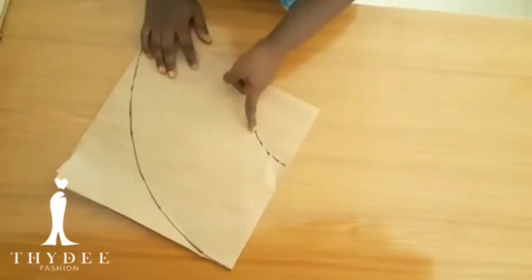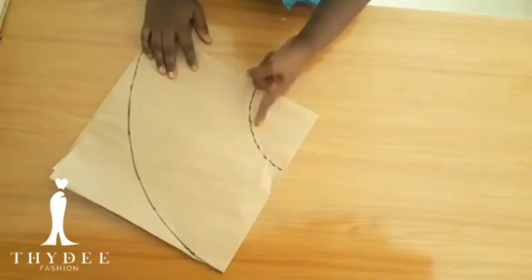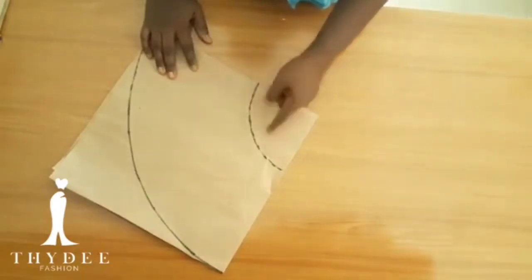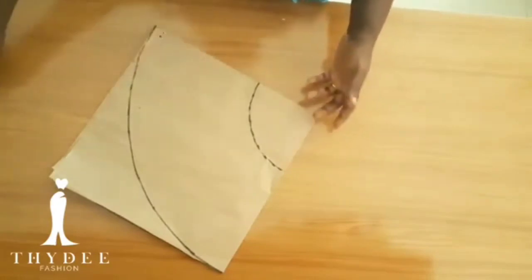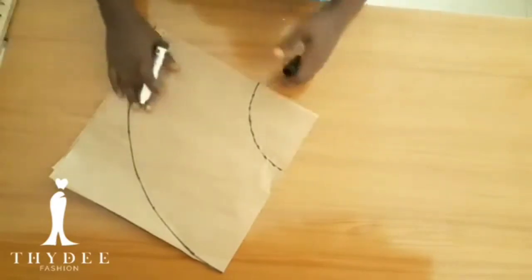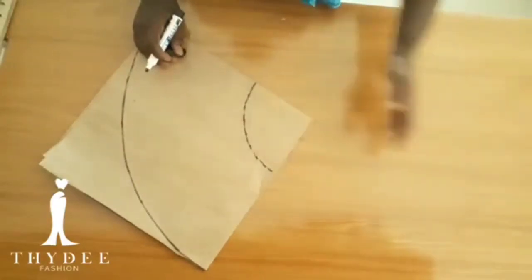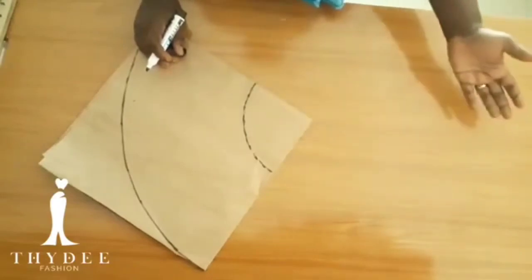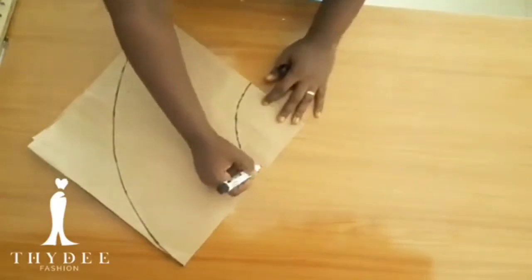Okay, and I'm going to insert my seam allowance. From this point I will measure 1/2 inch up. Can you see? And I will connect it as usual. So measure 1/2 inch up from the first curve line, and you connect.